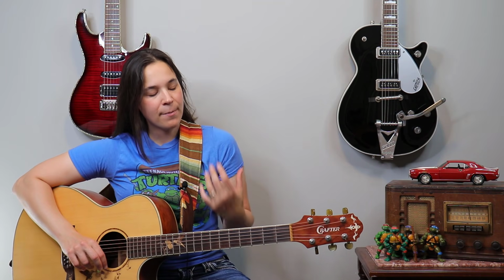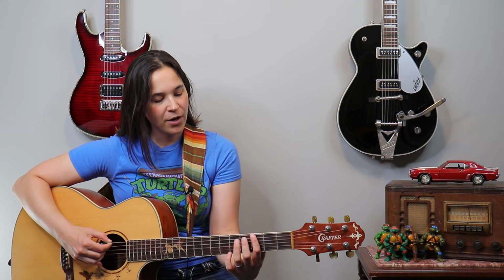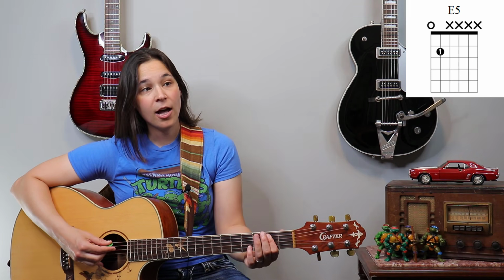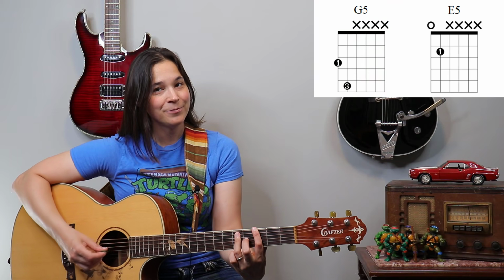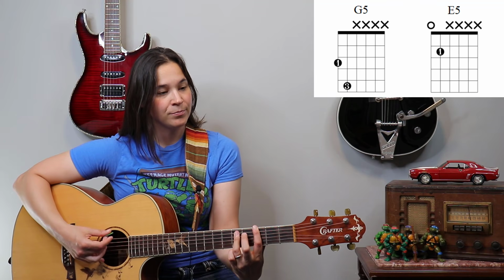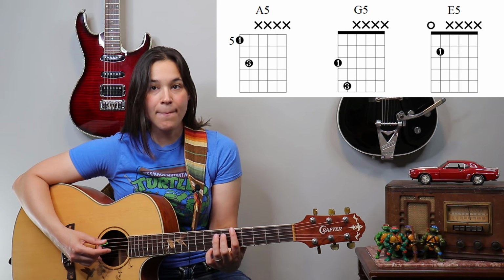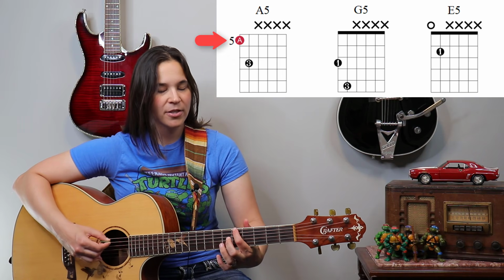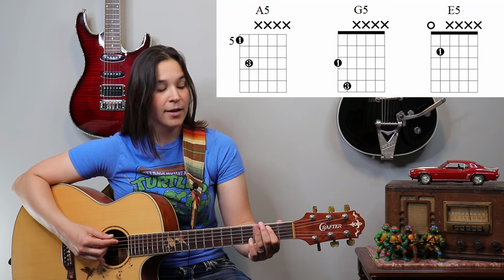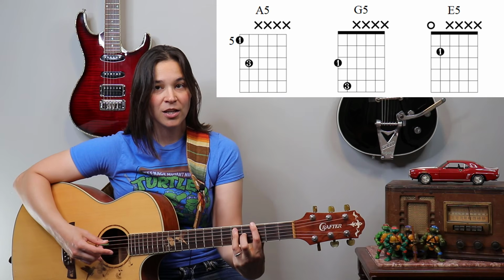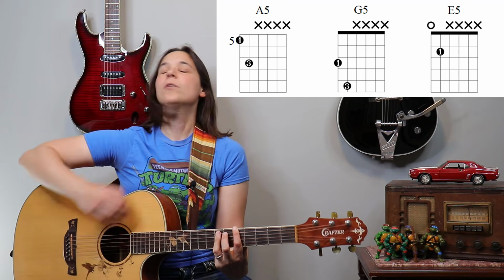But you may have noticed when I played that example, all I did was slide this shape, okay? So I played an open E5, that was the open power chord. Then I played a G power chord. I played the G again. And then I slid that up 2 frets to an A power chord. How do I know it's an A power chord? Because my first finger is touching this A note. So it was open E5 to G, G, A, A.